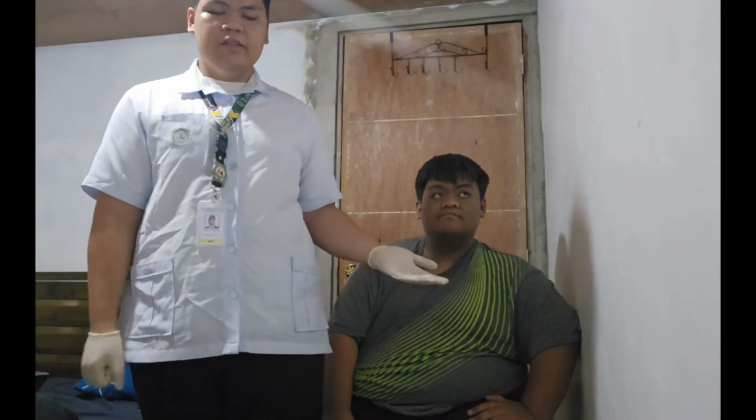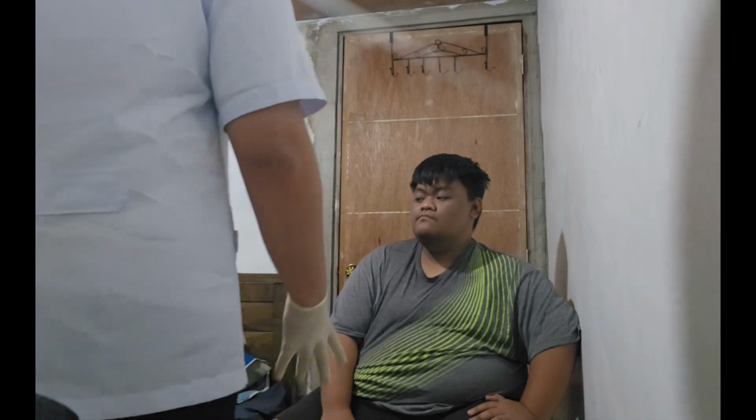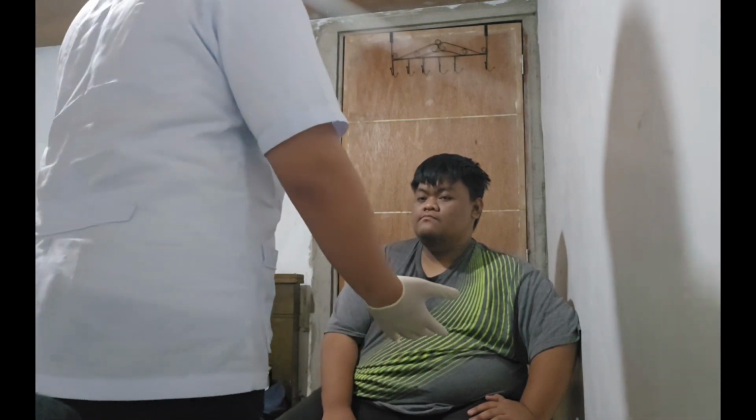Now that I identified the patient, we'll proceed by assessing the patient. Sir, tayo po. By inspecting the skeletal and external alignment of the vertebrae of the patient. That's one.